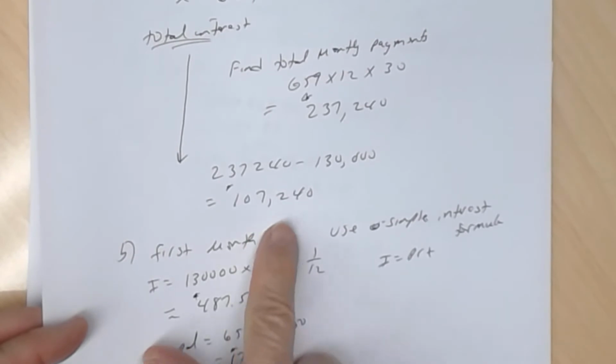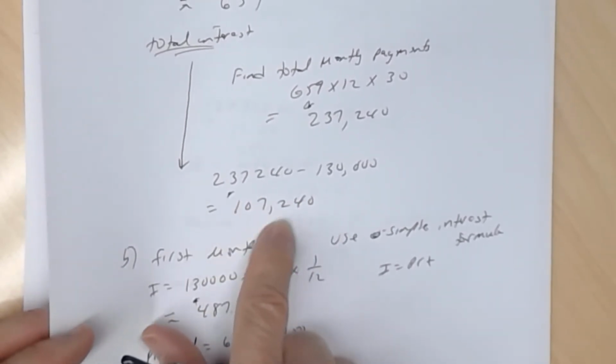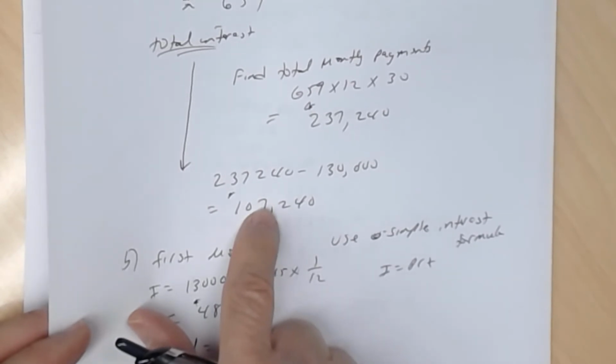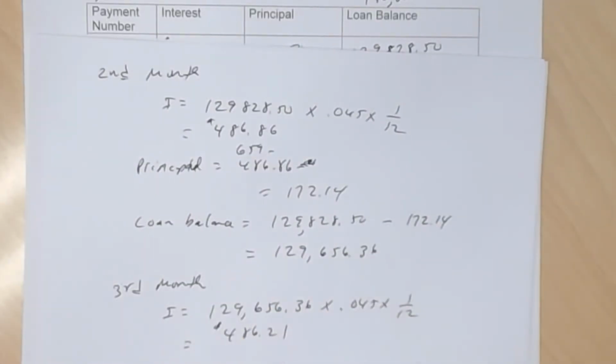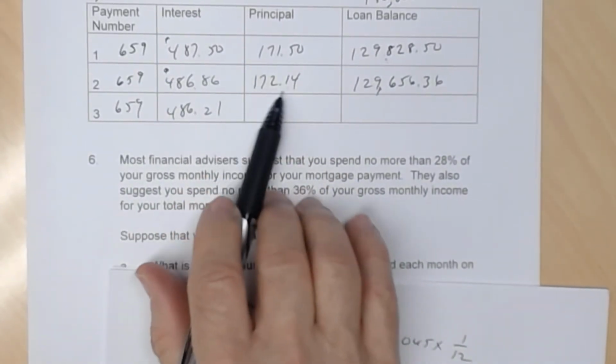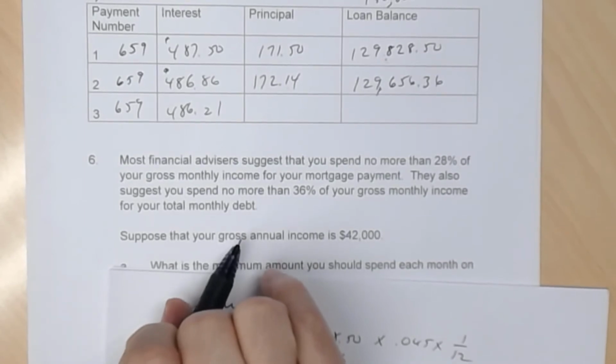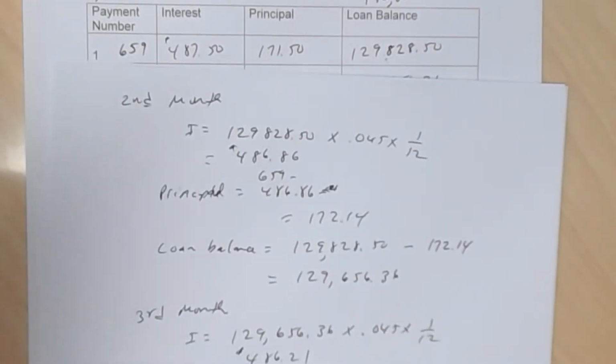Right here. Remember, that's how much interest. So how can I lower this amount? How can I lower that total interest in the end? I can lower that total interest by, remember how we discussed this, adding more to this principal so I can decrease the loan amount. Okay? All right, so that's that.